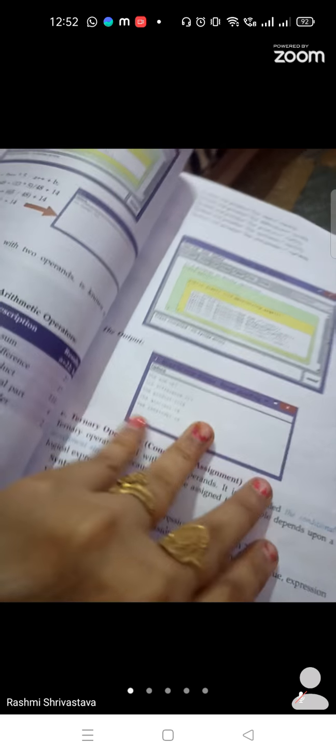So what is the output going to be? Is the value of a less than b? Yes. So the output is going to be a. So here we are having a. So I think the ternary operator is clear to all of you. Is this clear to all of you?